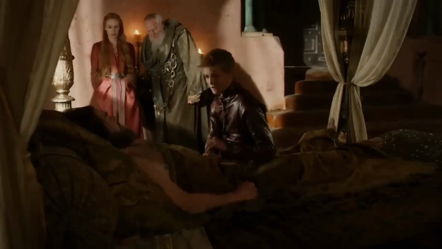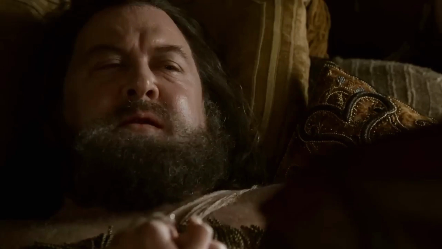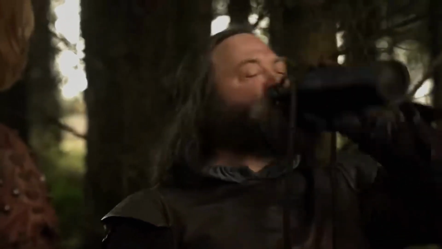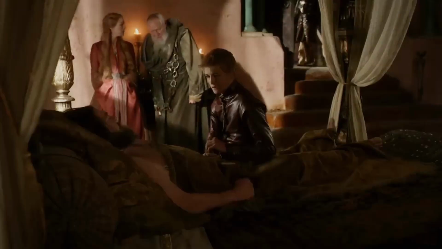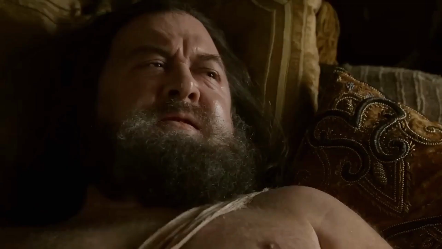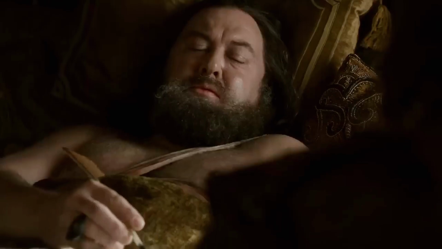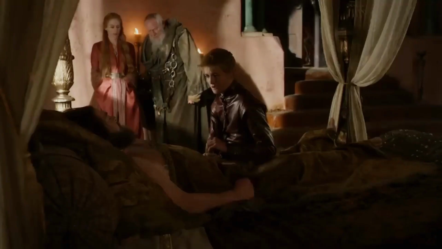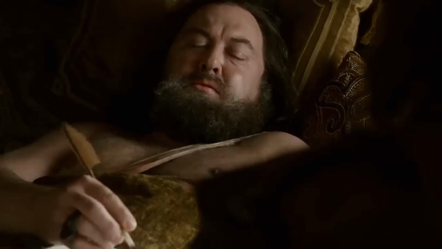We see the king, who was lying on the bed in a sick condition, because he had gone on the hunt, so there were a lot of injuries. Because of drinking alcohol, his condition was deteriorating. That's why he calls Knight Stark and makes him write a letter, in which he makes Knight Stark the protector of the whole place. It means that when the king dies, Knight Stark will rule the whole kingdom.